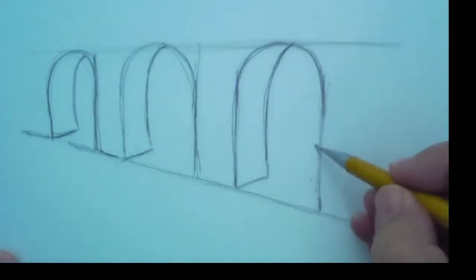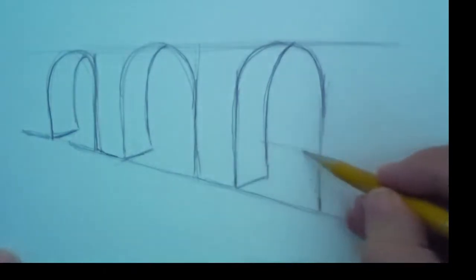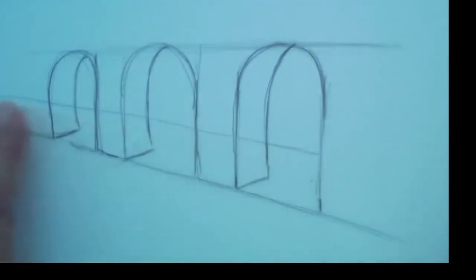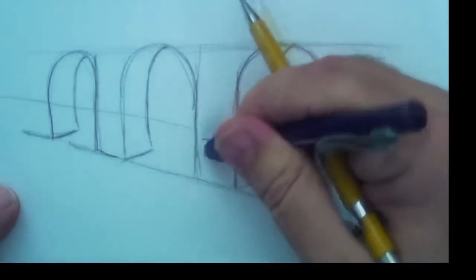So I'm going to put a wall, a doorway, a hallway back here. So watch this. It goes off to this vanishing point here. Look at this. It gets smaller and smaller. See that? Going uphill.